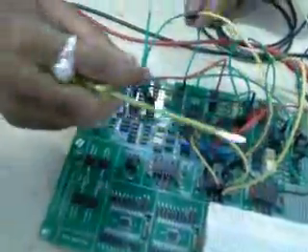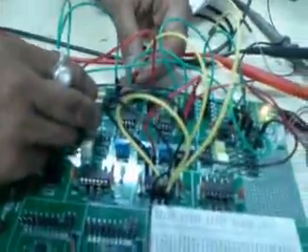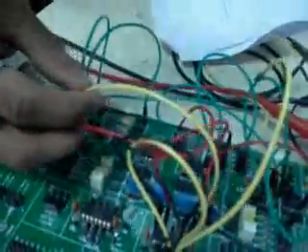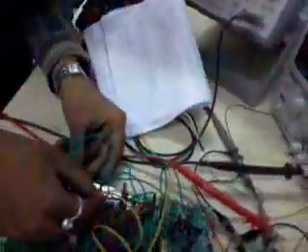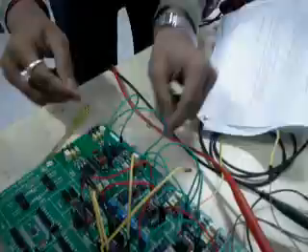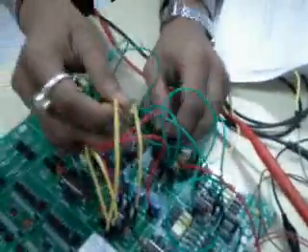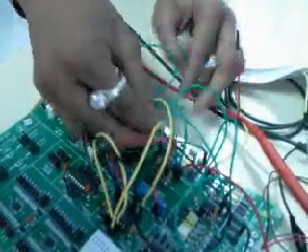At this moment it is without multiplier. When we go for the multiplier, the connection will be like this. The output of the band pass filter goes to this position, and then to the input of the output section, here.